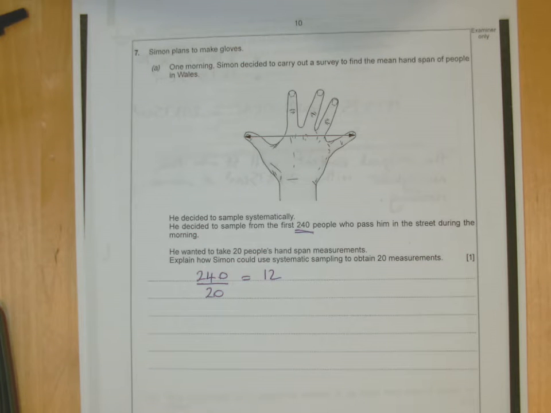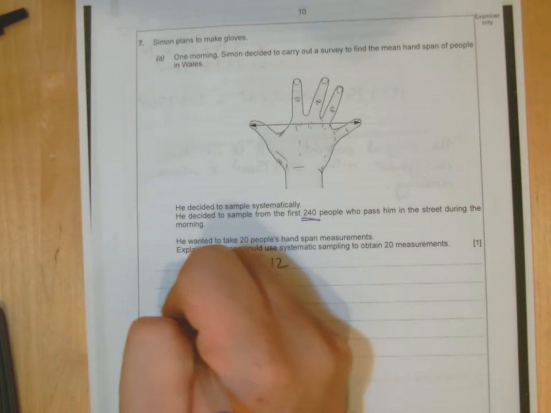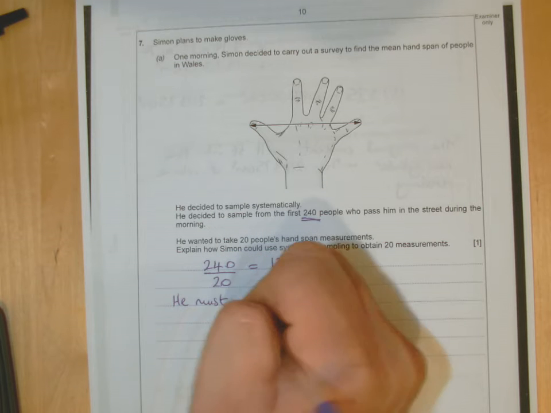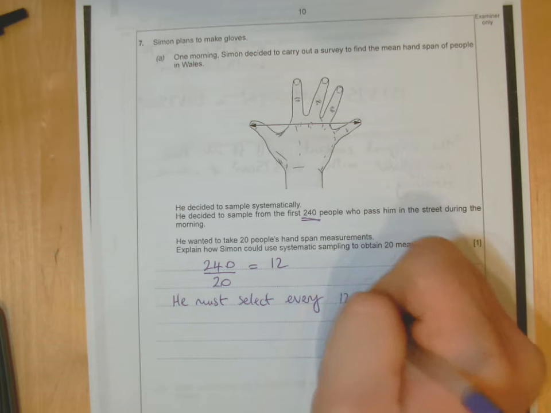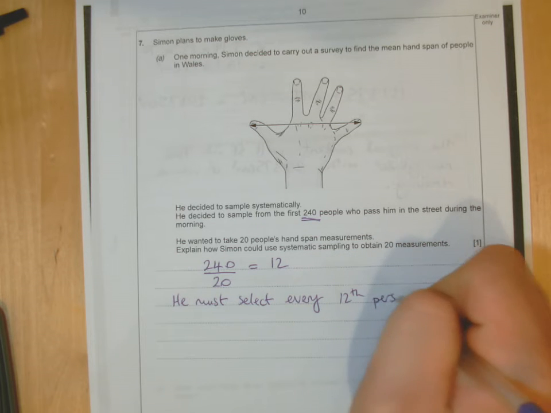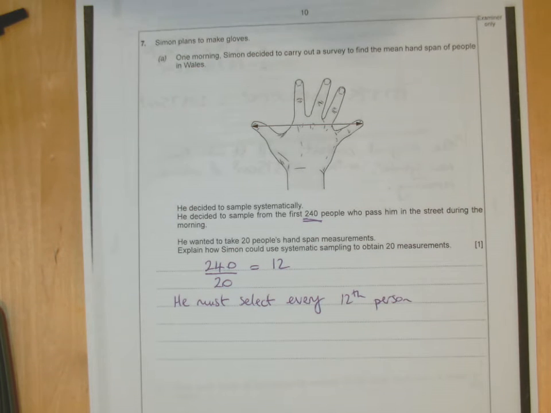What you need to do then is think about these 240 people lined up, and he needs to select every 12th person. That's how you do it. So we can make that statement: he must select every 12th person. Now, it's up to you where he starts. He doesn't have to start with person number 1. He could start with person number 7, as long as he starts within the first 12.